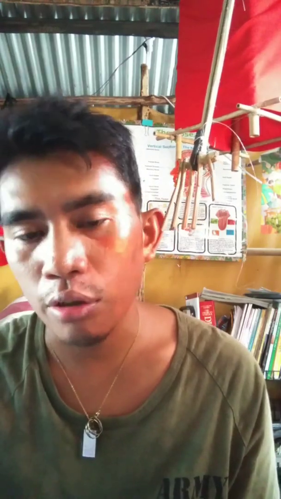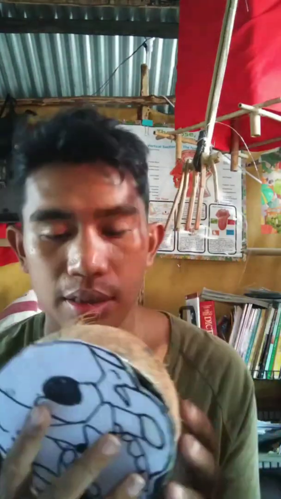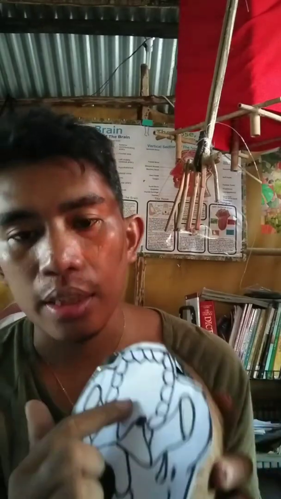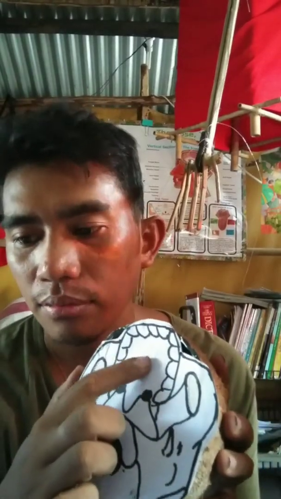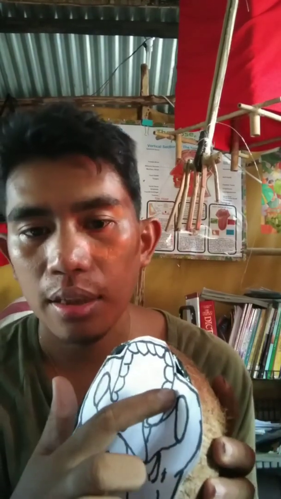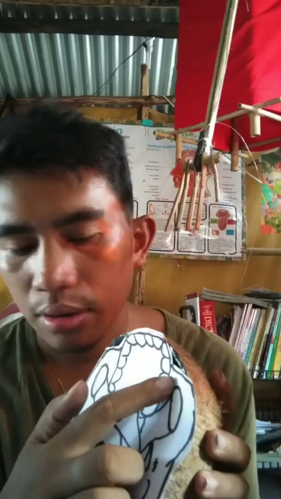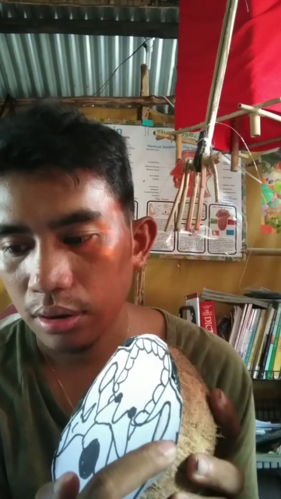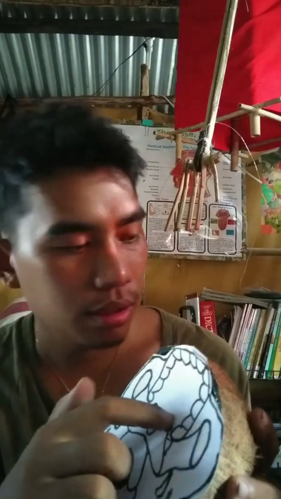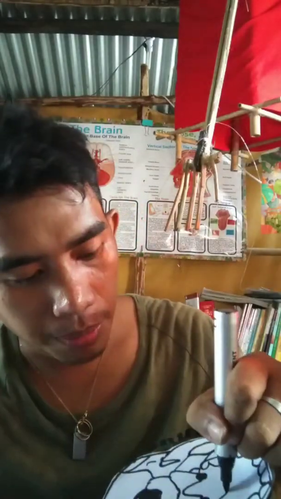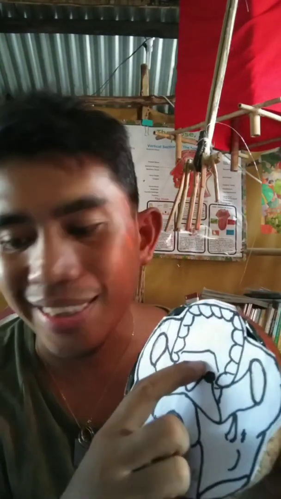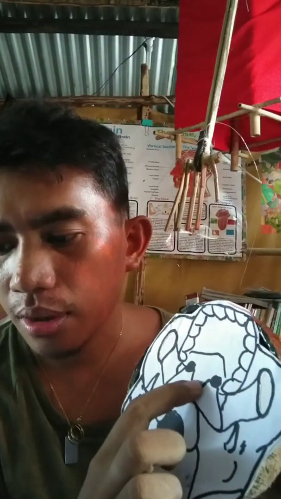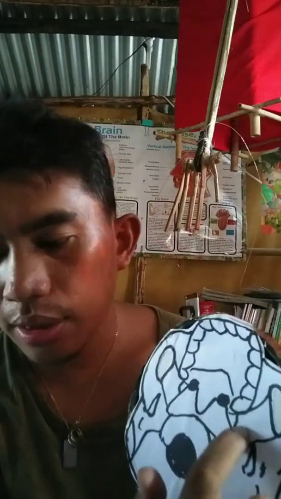So let's talk about the inferior view of our skull. So I have here another bamboo shell. So the inferior. So let's start here. This part is known as the palatine process of the maxilla. So this part is the maxilla. Then we have here the zygomatic. So we have here this part. So this part represents the palatine. So this part is known as the vomer. And this part is the sphenoid.